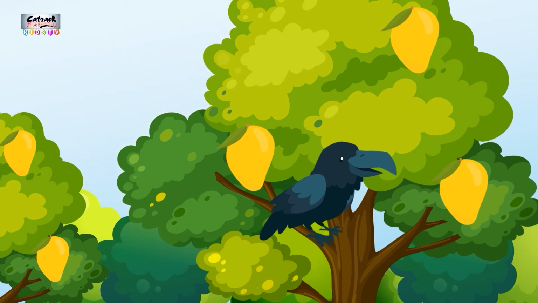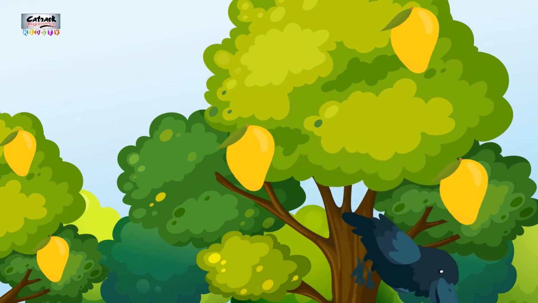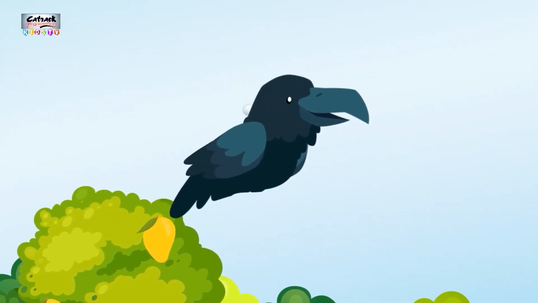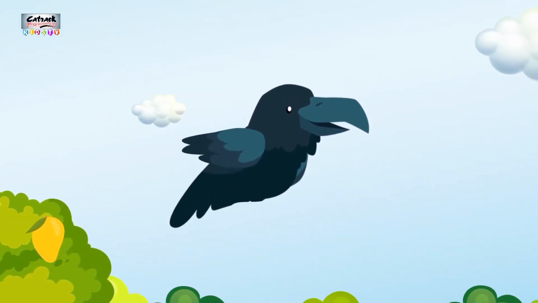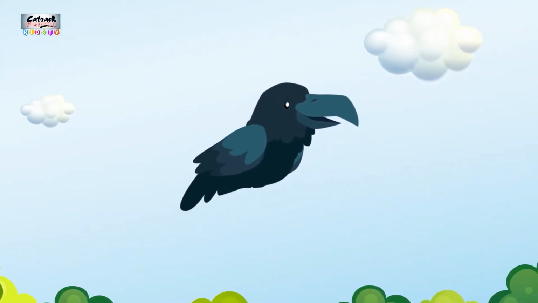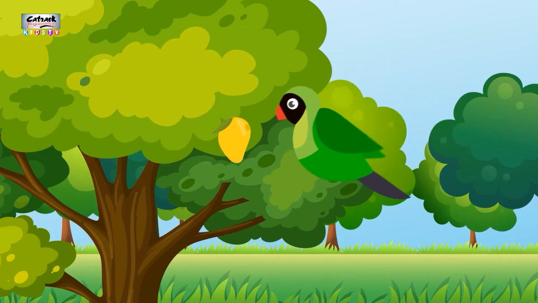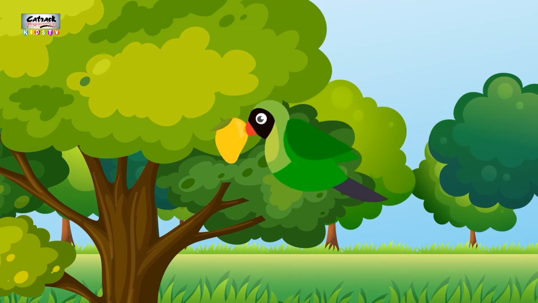Pop! The balloon burst. It made a loud noise. Caw, said the crow, and he fell off the tree. Caw, caw, a big gun is after me, said the crow. He flew away. He never came back to the tree. Mithu came to the tree. He ate the big yellow mango. Yummy, yummy. What a nice mango, he said. He was very happy. Clever Mithu.